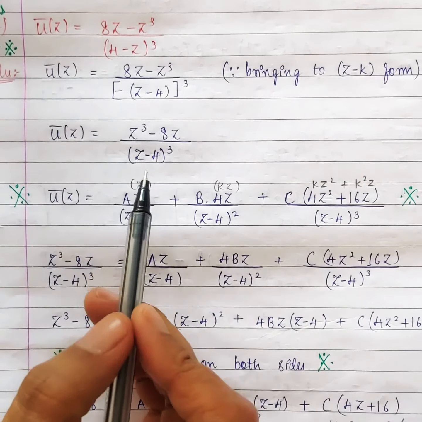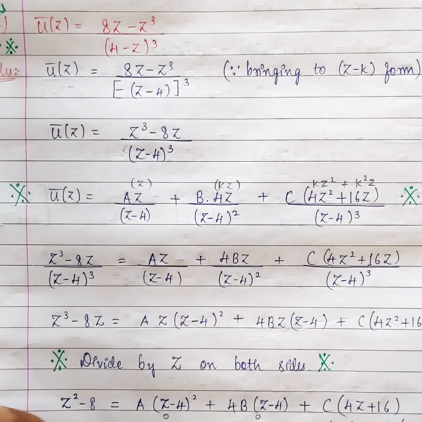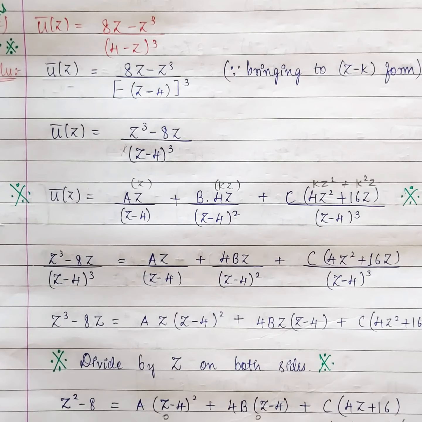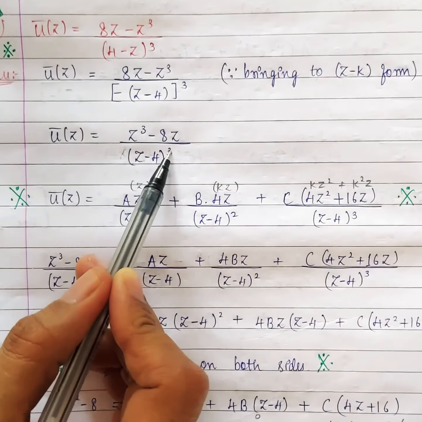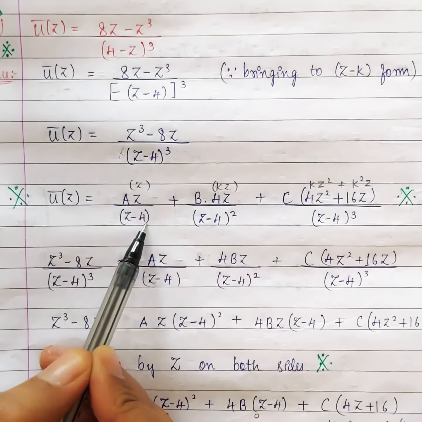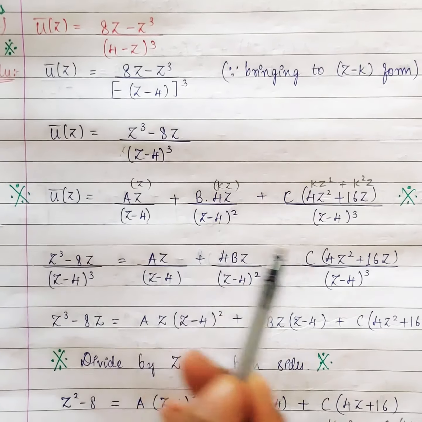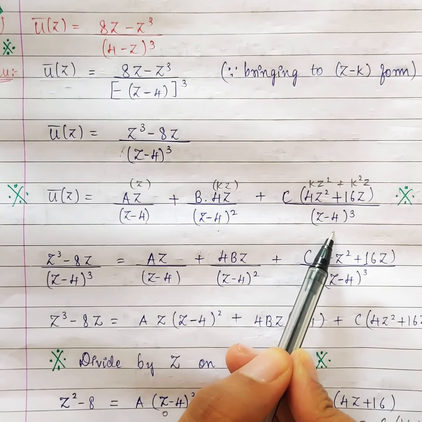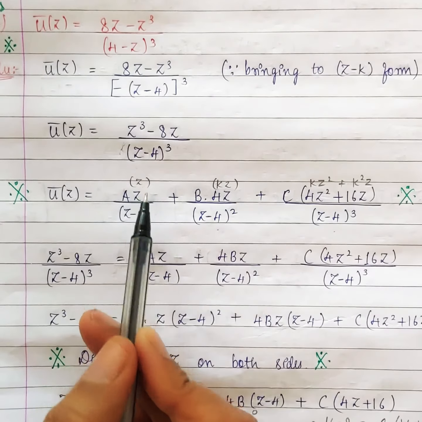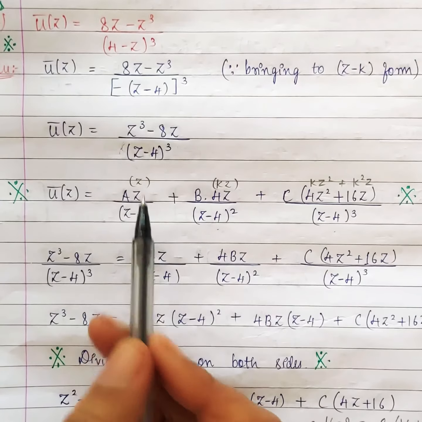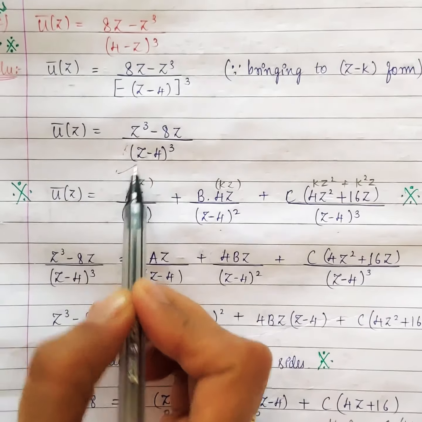First let's write it in formula format, because the formula format is always z minus k the whole square. Now see the denominator, it is (z minus 4) the whole cube. If I split it into partial fractions, first z minus 4 will be there, second (z minus 4) the whole square, third (z minus 4) the whole cube. For the first one, we need only z in the numerator, z by z minus k, which is the formula format. So no problem here.